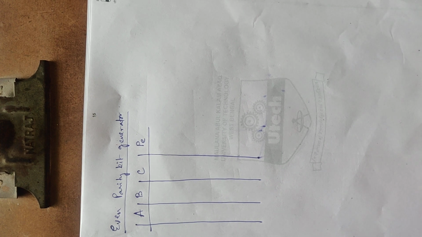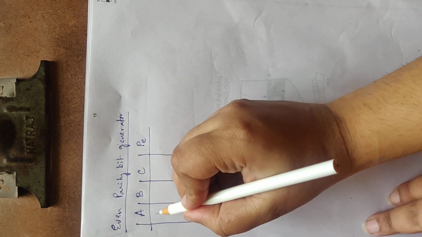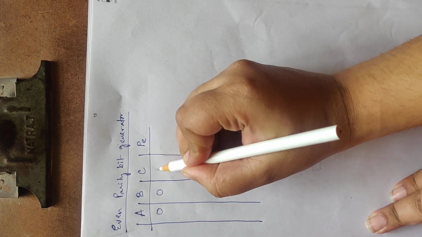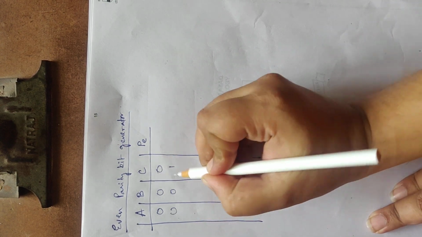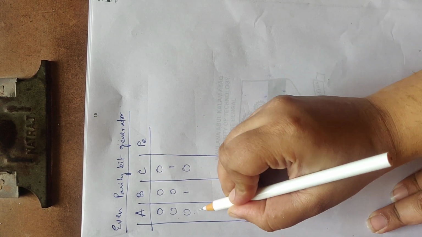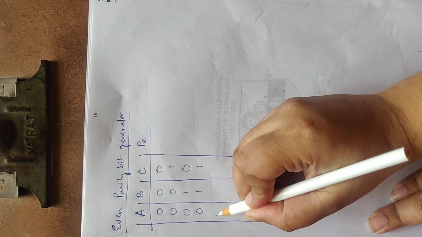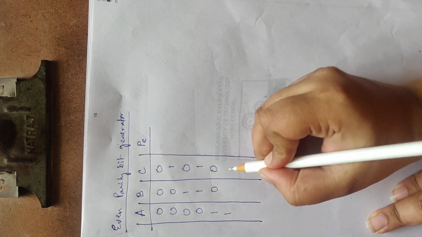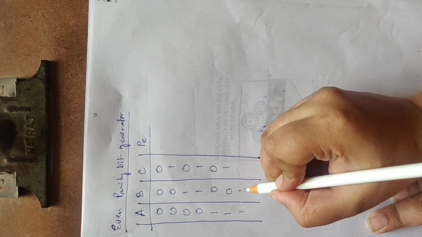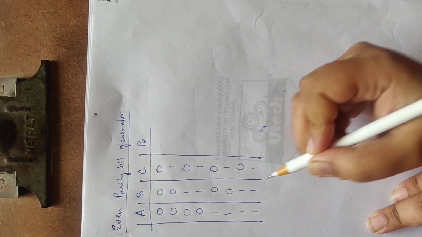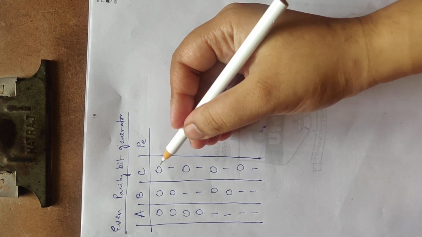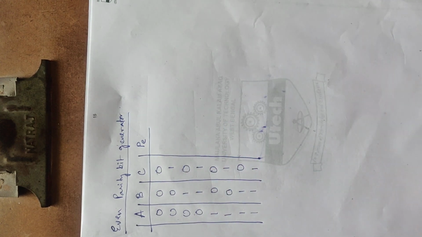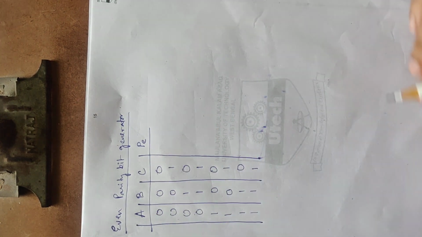That means that the number of ones present in the bits should be equal to an even number, including the parity bit. So now if I write down the numbers for binary 0, 1, 2, 3, 4, 5, 6 and 7, these are the 0 to 7 binary numbers in the form of 3-bit.